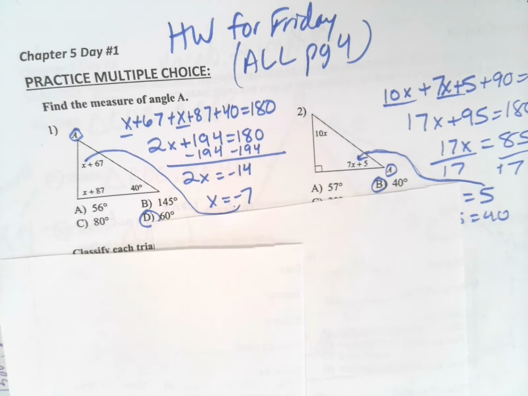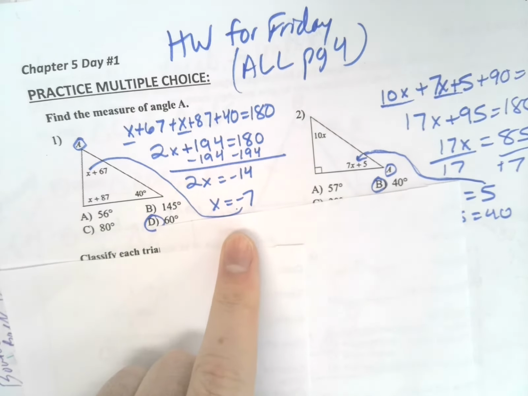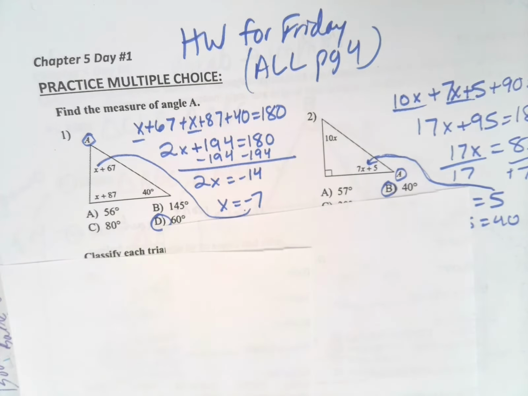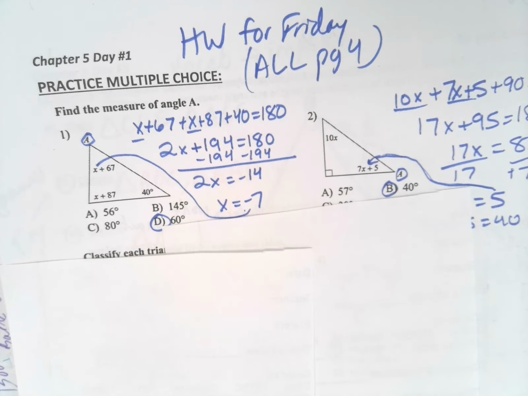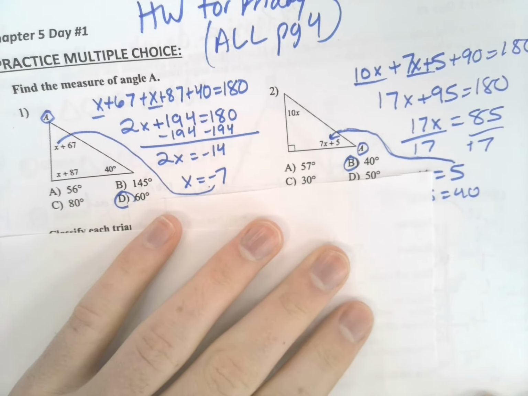X plus x is 2x. 57 plus 87 plus 40 is 194. Subtract that 194 over and divide by 2. And like Angel said, you can't stop with finding x. You got to plug that in, find out what it is. And you actually do the same exact thing on number 2.